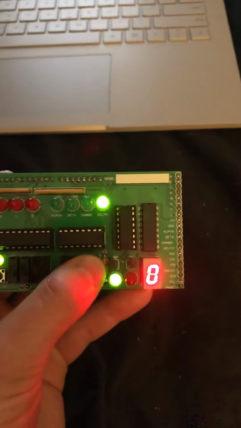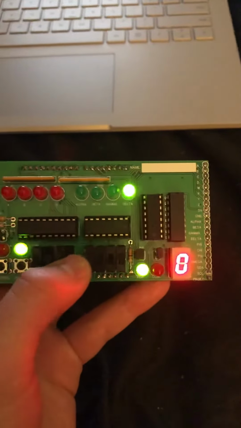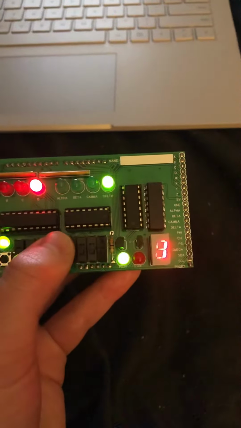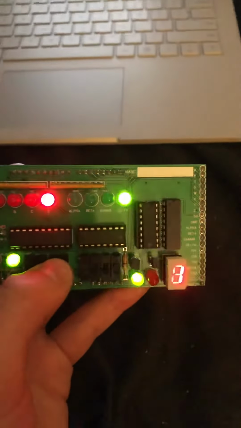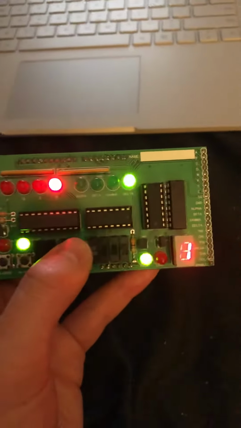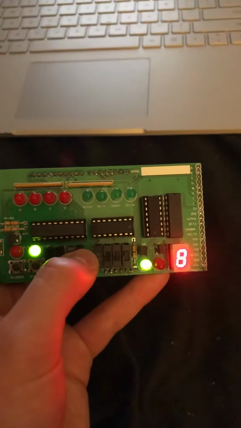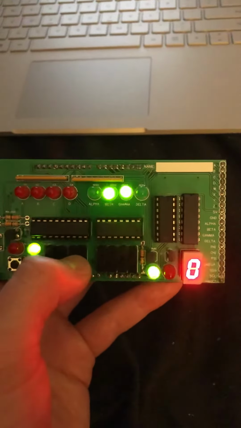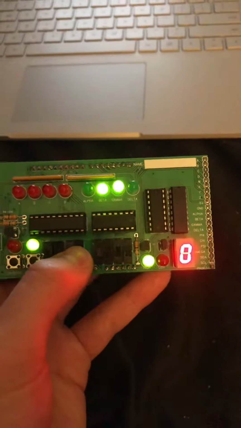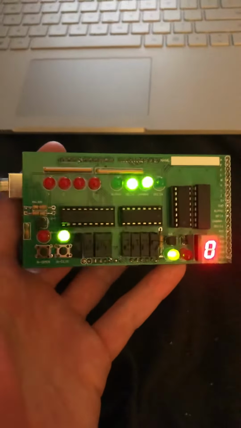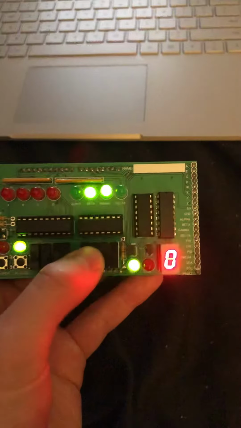So if I go to address 1, I did not write that 1 in the data. But if I go back to 0, now for some reason we have a 6 in our data stored. I don't know. This is something I could not figure out at all.